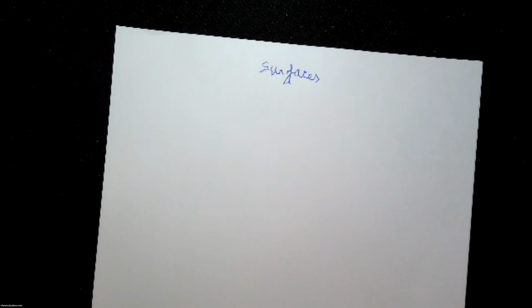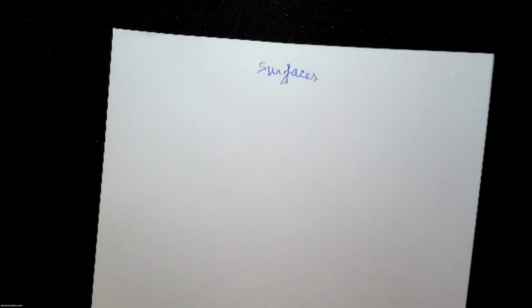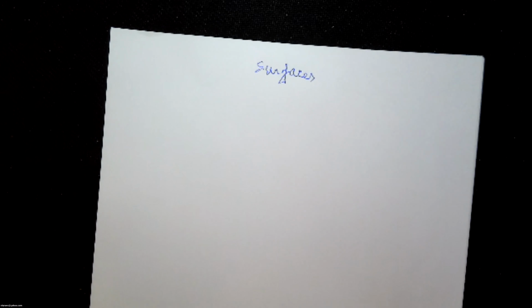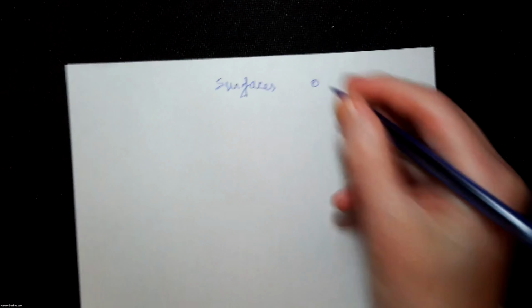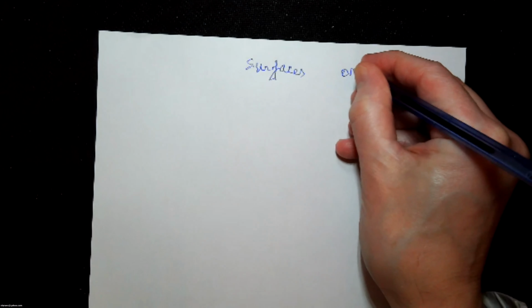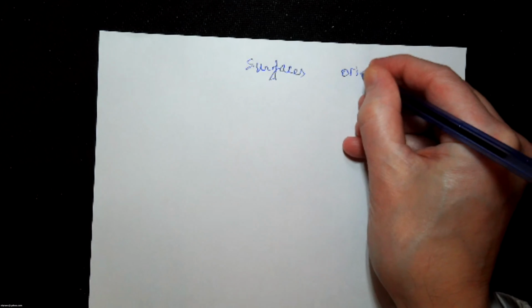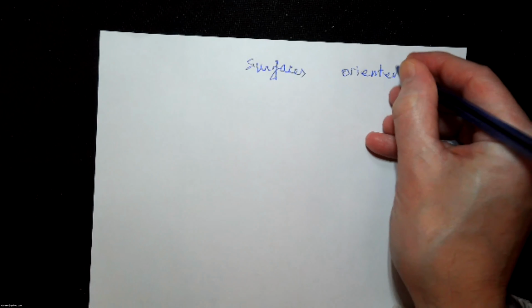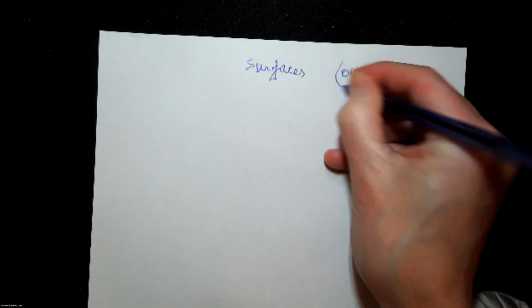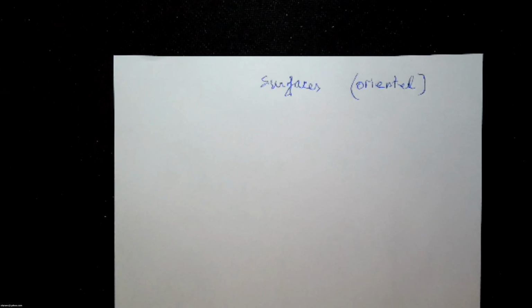So, surfaces. I wanted to talk about surfaces, which are just manifolds of dimension 2. Surfaces are oriented. I will always understand that they're oriented. And on surfaces, there are many interesting algebraic structures.